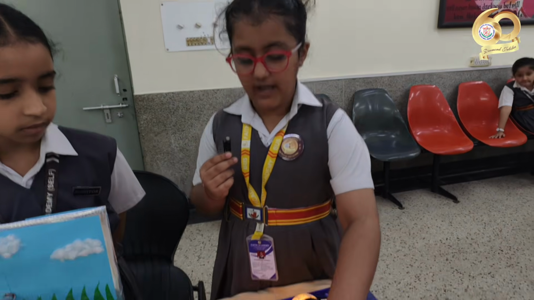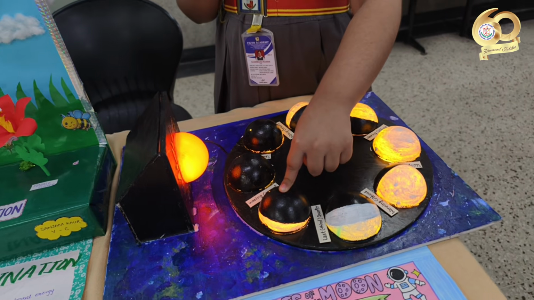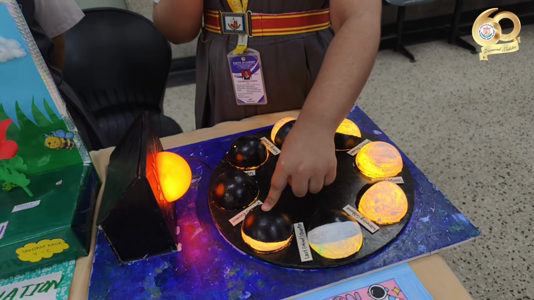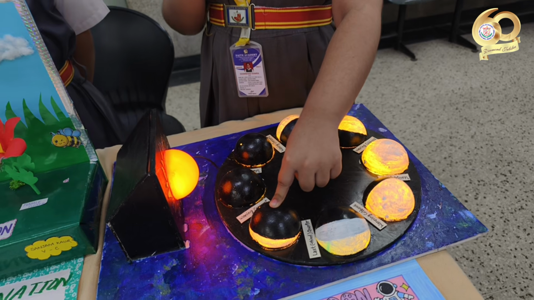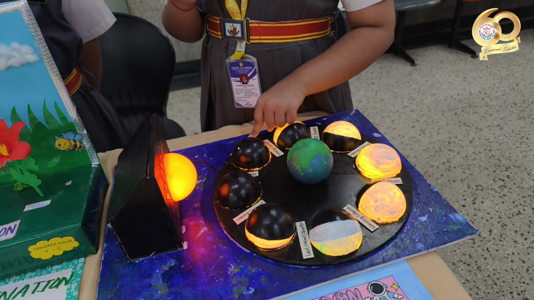Waning crescent. Again, only a thin, small curved part appears visible in the sky. But this is the opposite half from waxing crescent.